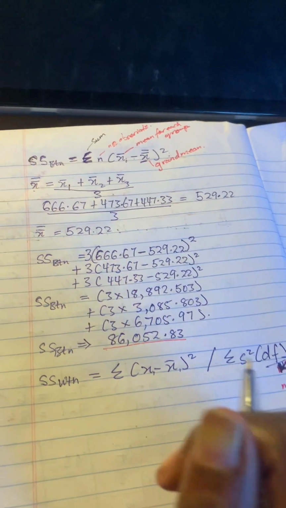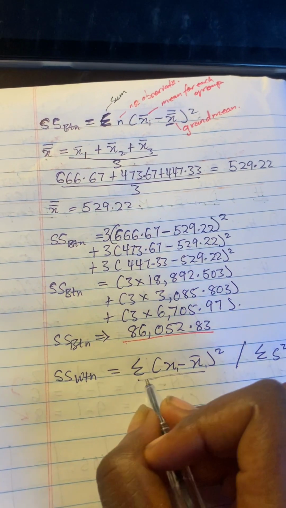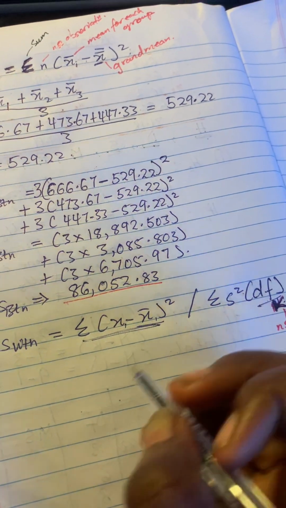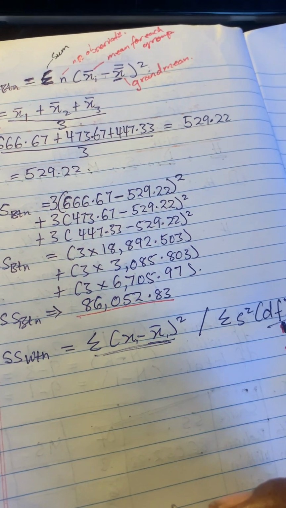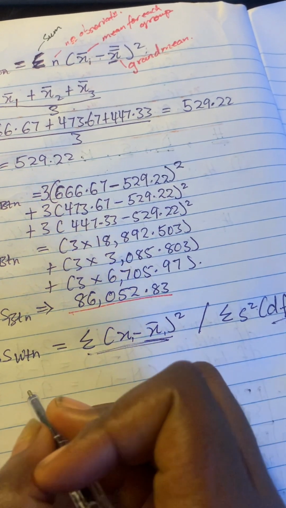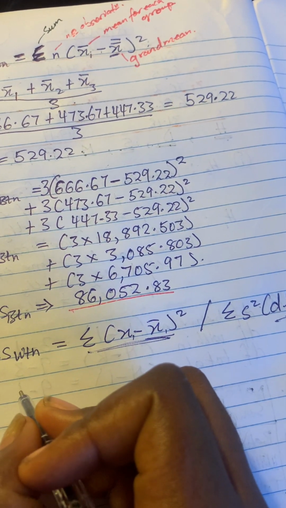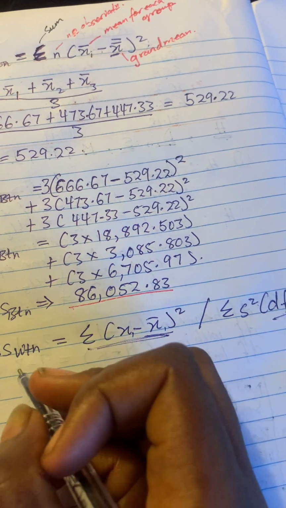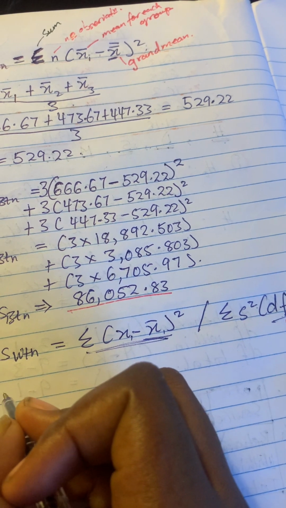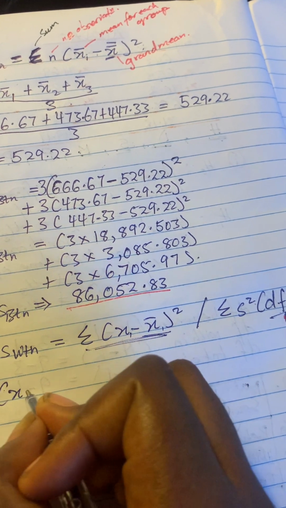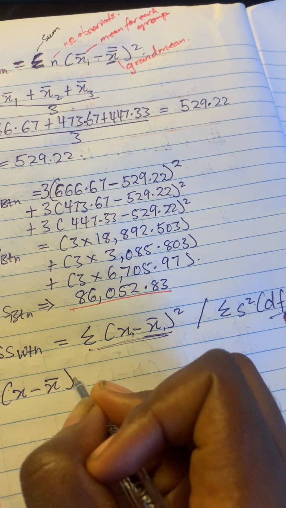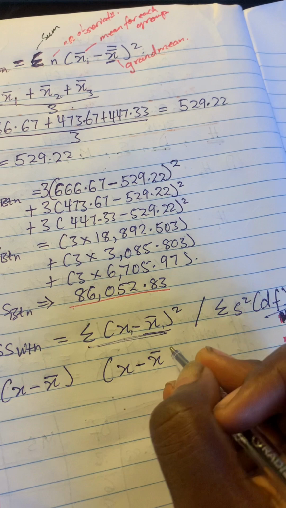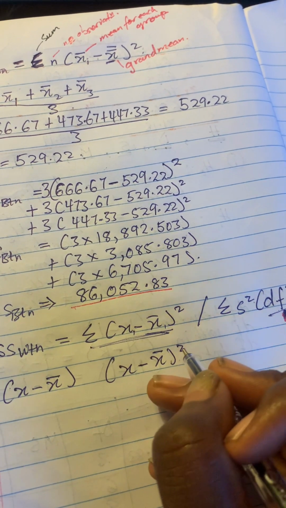Okay. So now let's start with the calculation of the sum of squares with the individual values minus the mean of each group. That's the first method. Summation of the individual observations minus the mean of the group, squared.